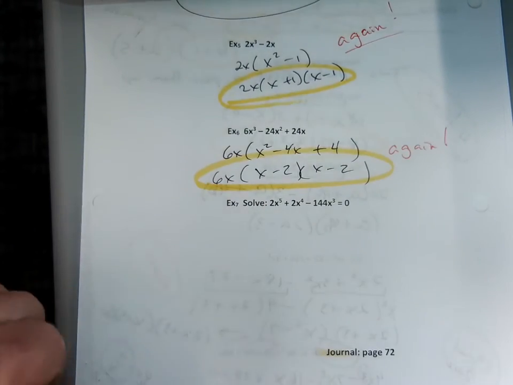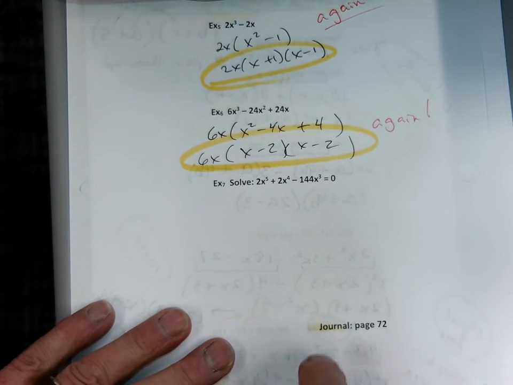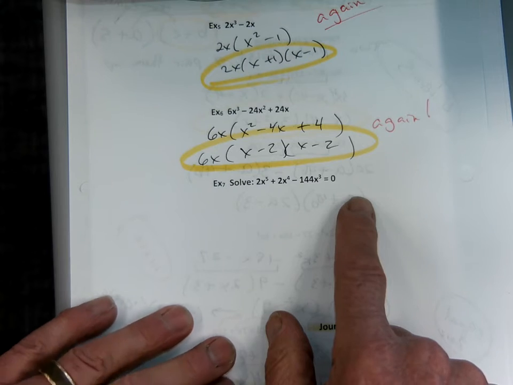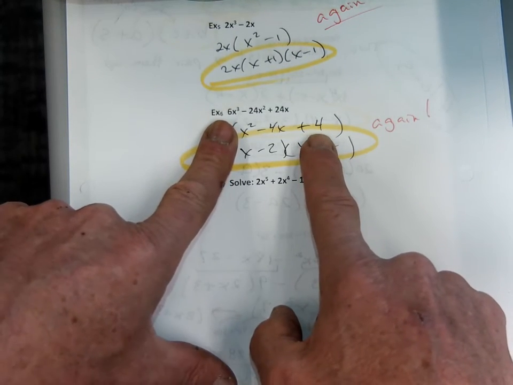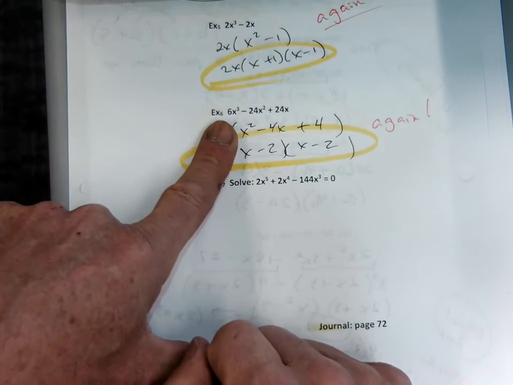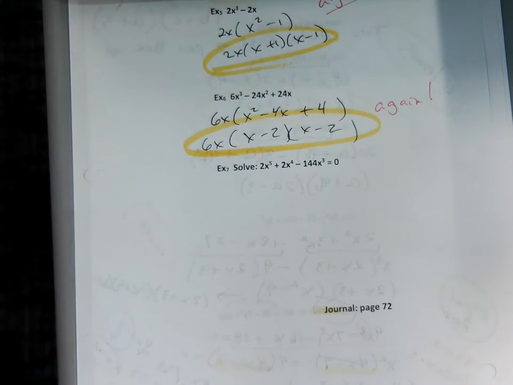Done. But number 7, what do you see about number 7? Wait, so did you divide by 2 for that last one? No, I went what times what makes 4 that adds up to negative 4. Oh, right? You asked good questions, Scott. Thank you. Okay, example 7, sorry.